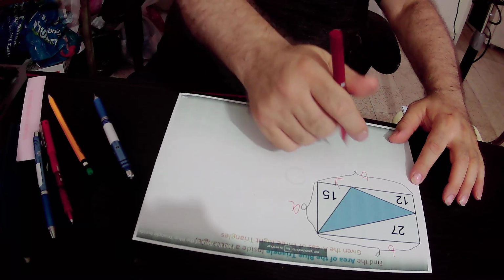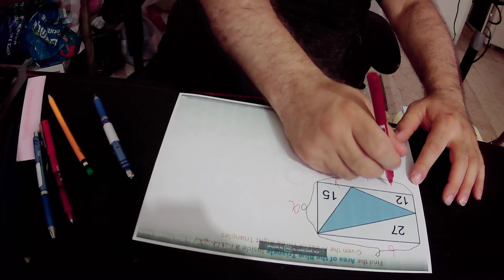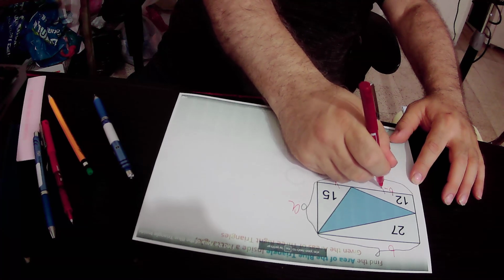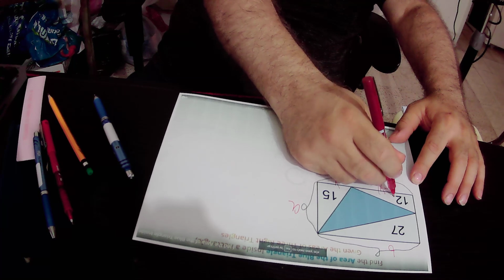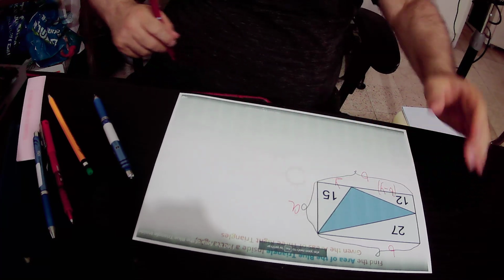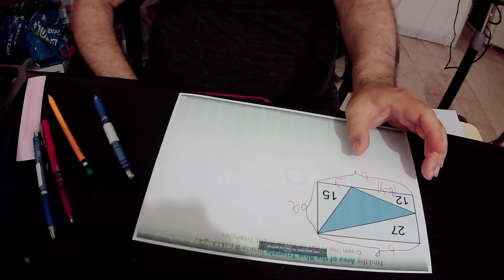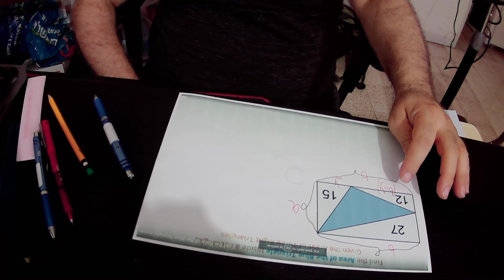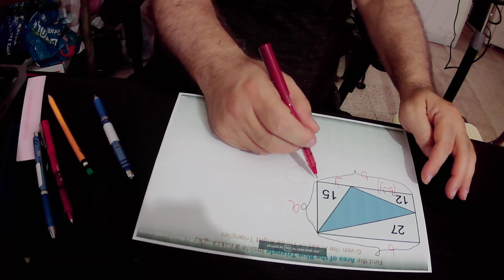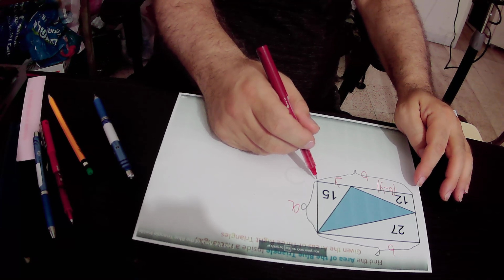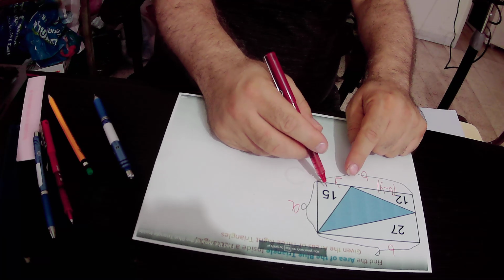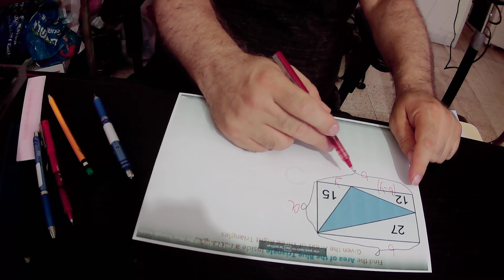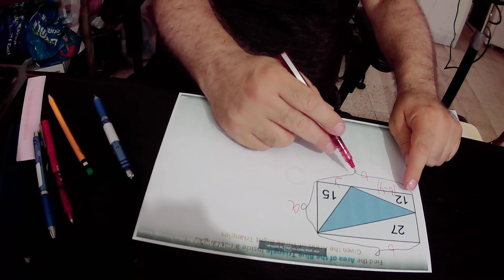So it is actually B minus y. Okay, the base of the triangle whose area is 12 units equals B minus y. The length of the rectangle, that is B, minus the base of this triangle, that is y. So B minus y is the base of the triangle whose area is 12 units.